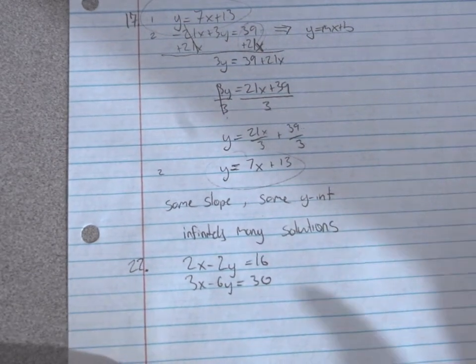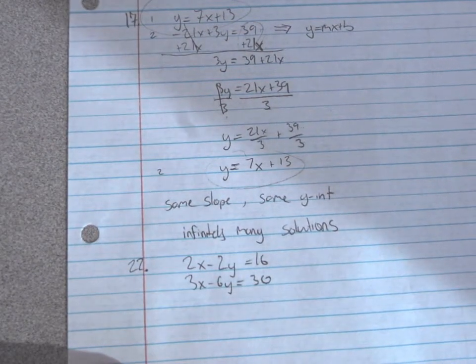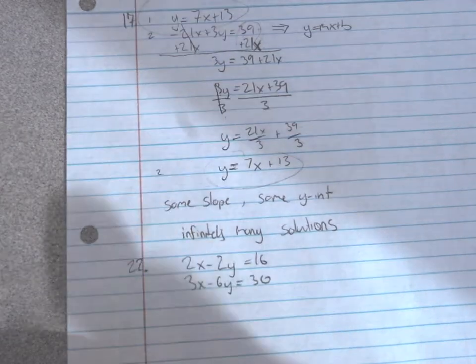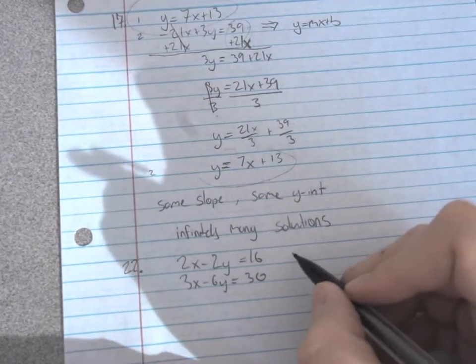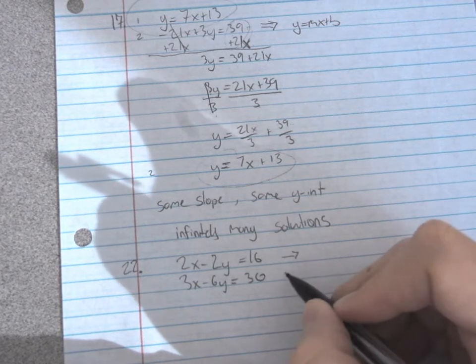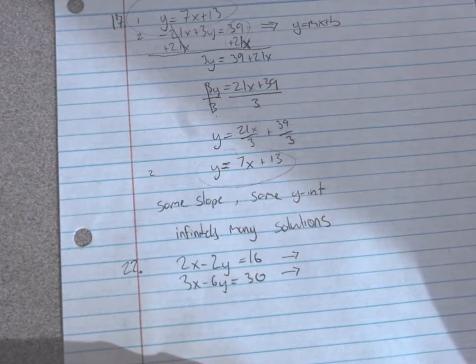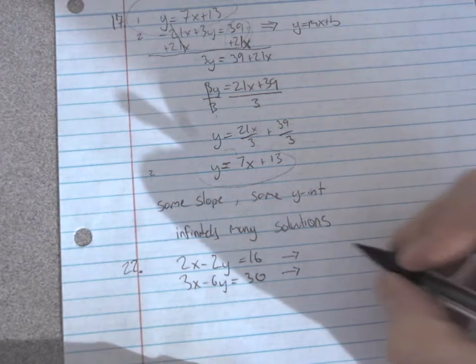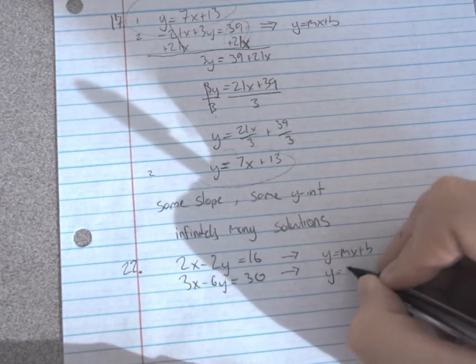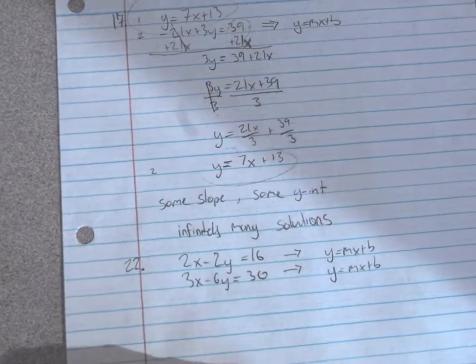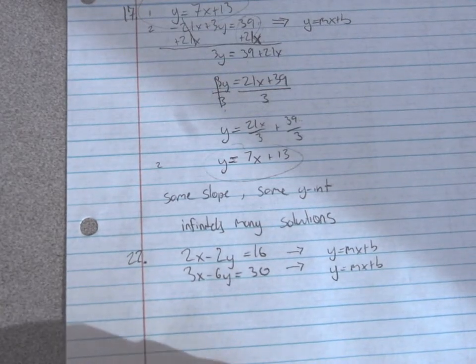It's asking you to use slopes and y-intercepts, right? So we're just going to try to predict if there is a solution just based on the slopes and the y-intercepts. But since both of these are in standard form, we want to convert them to slope-intercept form. Then we can look at the slopes and see what's going on.